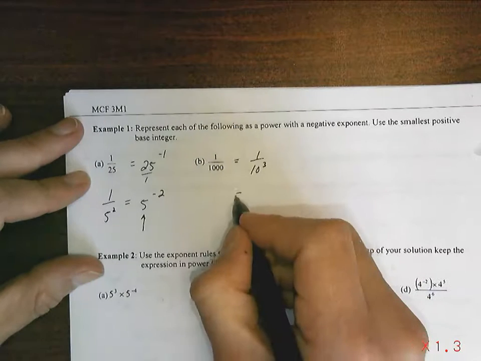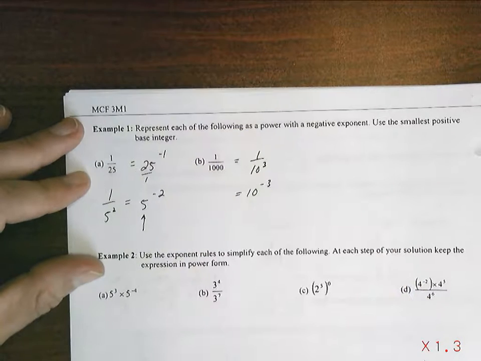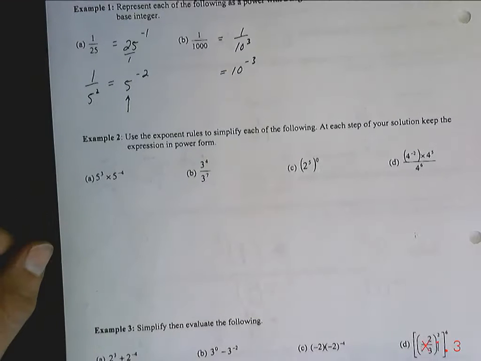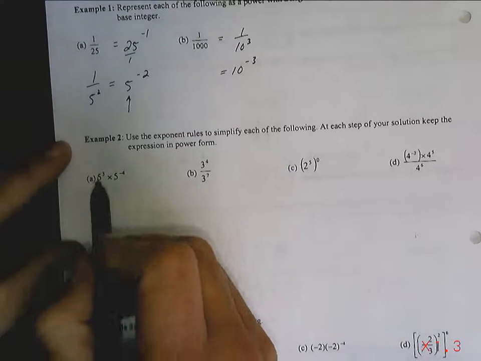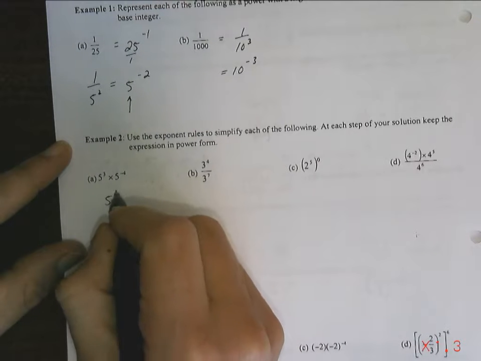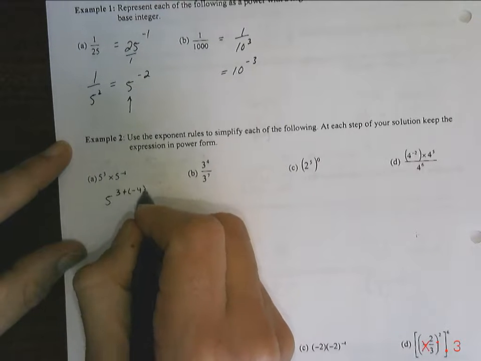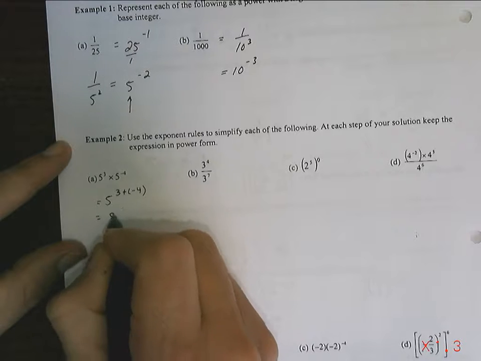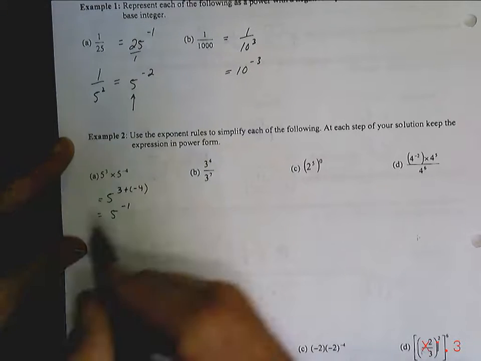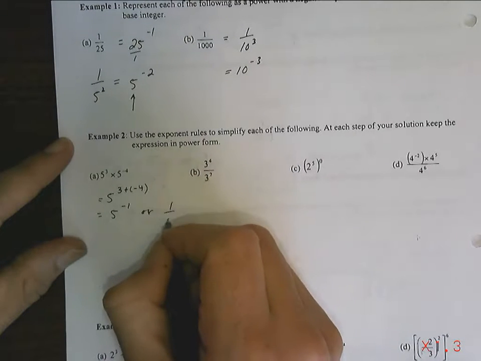And if I wanted to write it with a negative exponent, it would be 10 to the negative 3. So use the exponent rules to simplify each of the following. At each step of your solution, keep the expression in power form. So I've got 5 to the 3 times 5 to the negative 4. So the rule is I'm supposed to do 3 plus negative 4. So I guess the answer is going to be 5 to the negative 1. And if we wanted to keep it with a positive exponent, it would be 1 over 5.